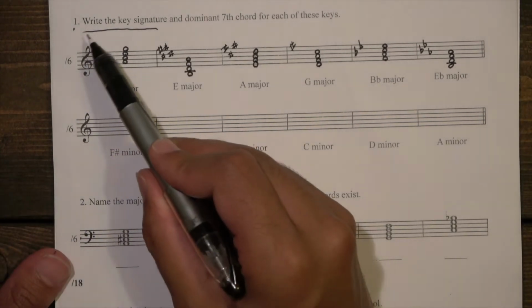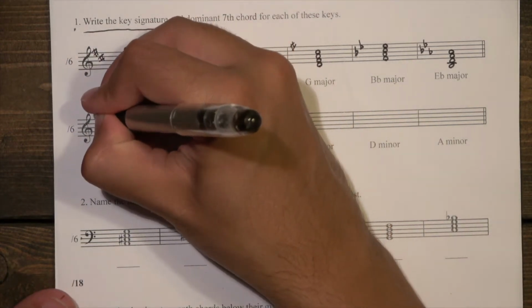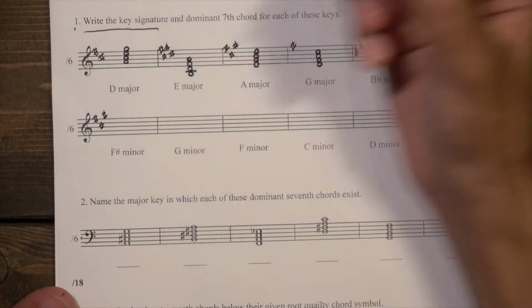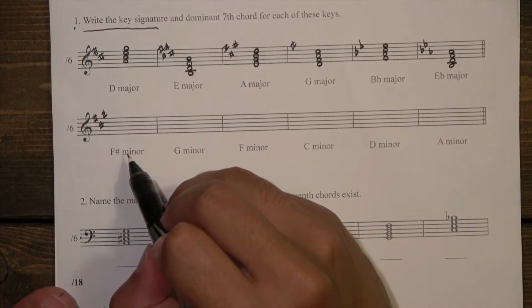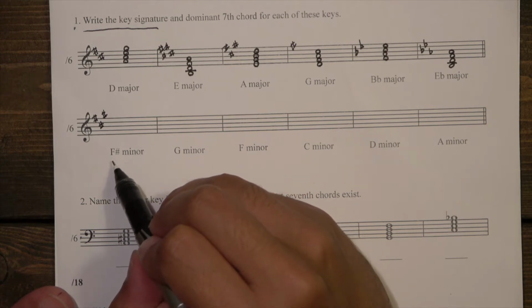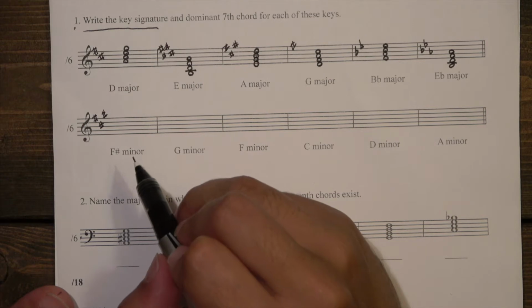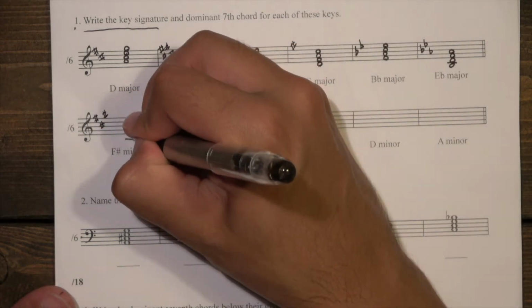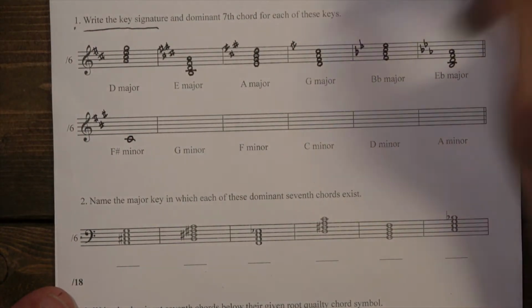Okay, let's write the key signature first. The key signature of F sharp minor is 3 sharps because it's the relative minor of A major. Okay, step 1 is figure out the root of the dominant 7th chord in F sharp minor. The root of the dominant 7th chord in F sharp minor is the 5th note of F sharp minor, and the 5th note of F sharp minor is C sharp. And we don't need to write the C sharp because the key signature takes care of it for us.